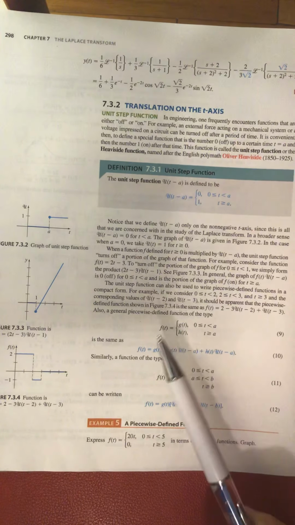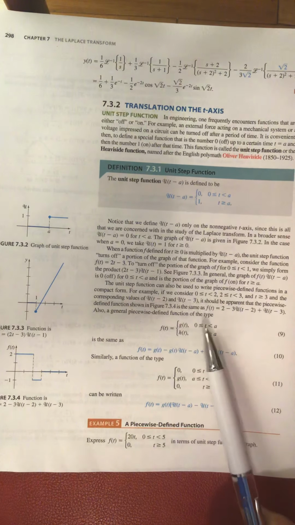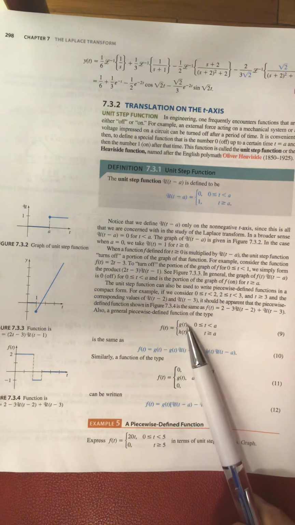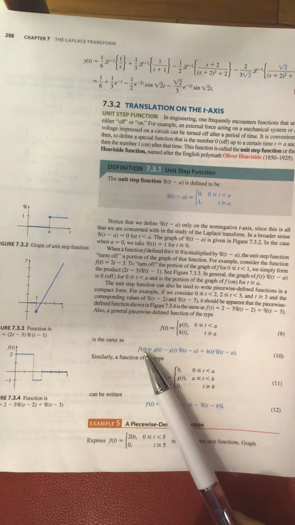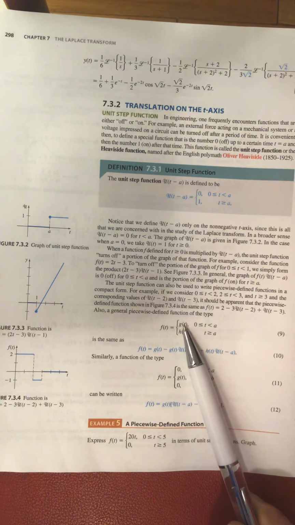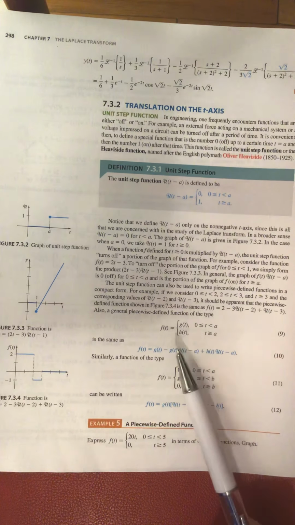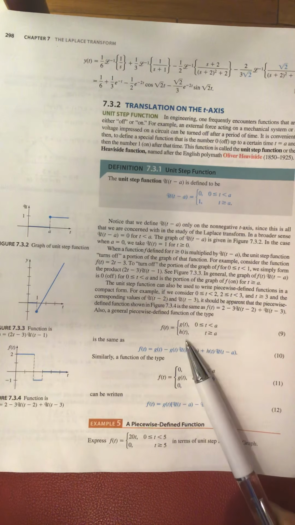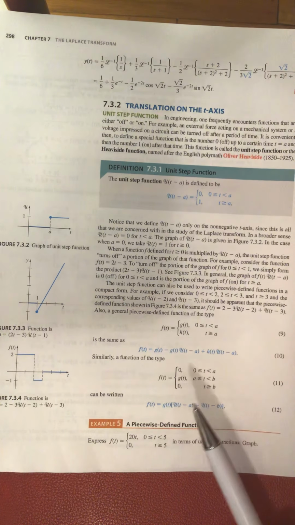So here's the rule. If you have a piecewise function, from t going from 0 to a you have a function g of t, and for t greater than a you have h of t. Well then, f of t is the function g at t minus the function g at t, u of t minus a, plus the function h at t, u of t minus a.